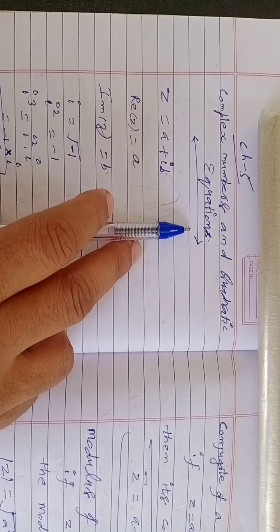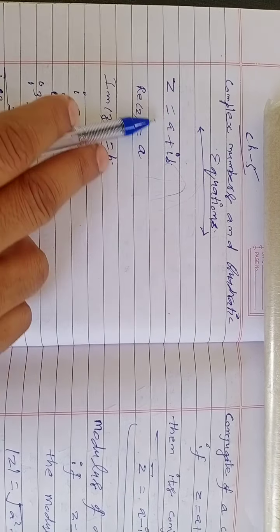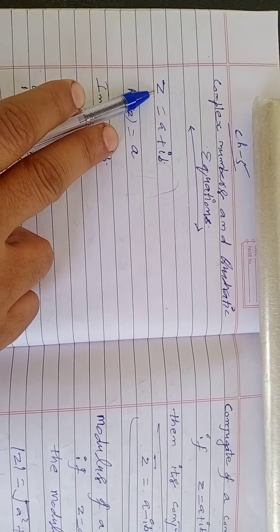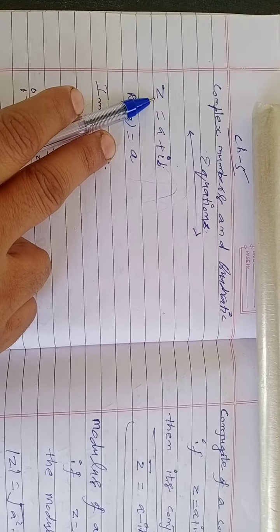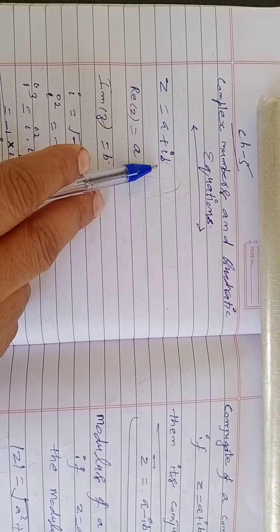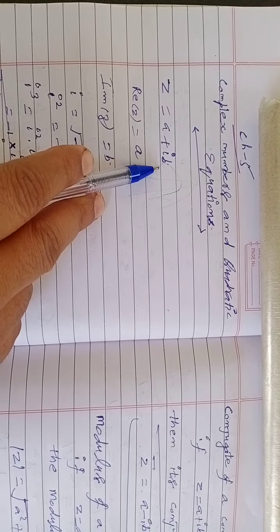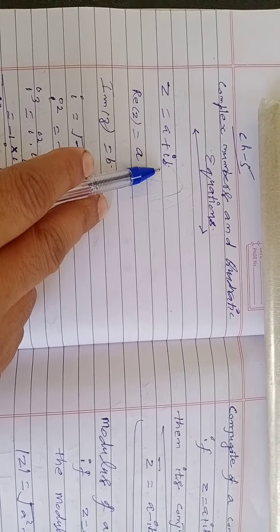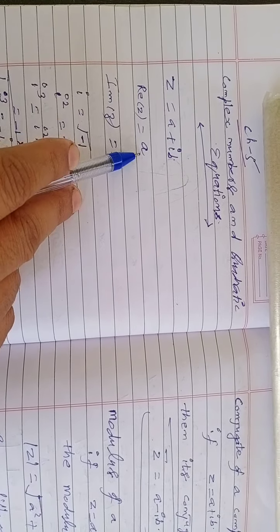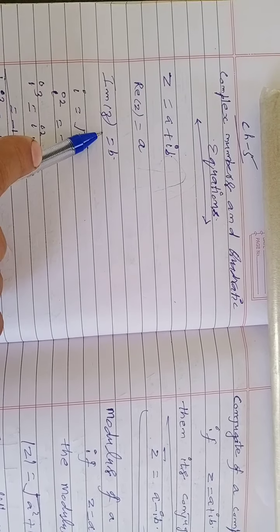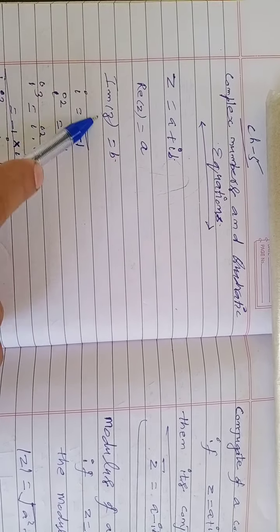What is a complex number? Any number written in the form a plus iota b. It is generally represented by z. So z is equal to a plus iota b, and we have to write a complex number like this. In this, a is its real part, so real z is a, and the imaginary part is b, so imaginary z is b.